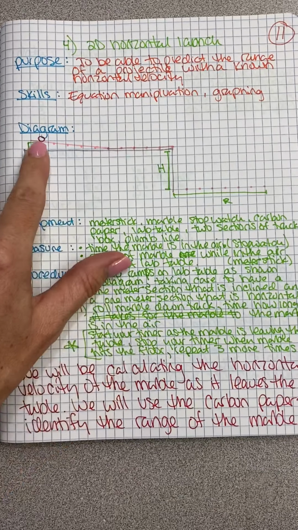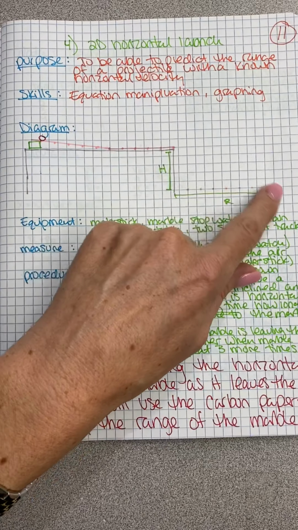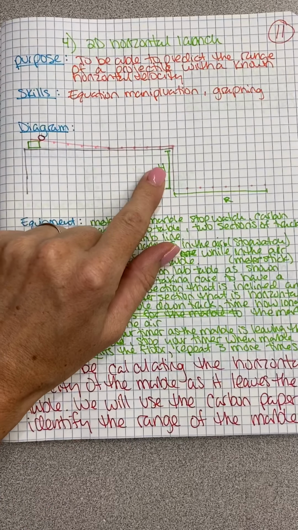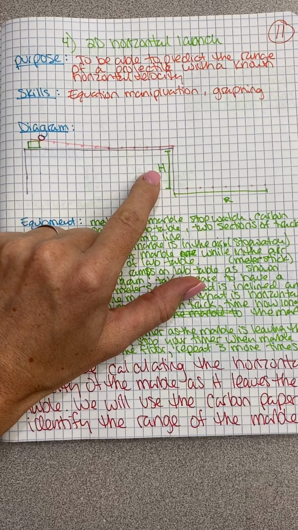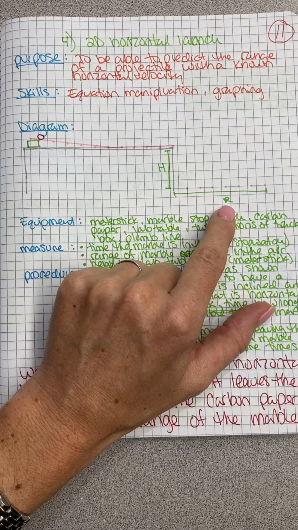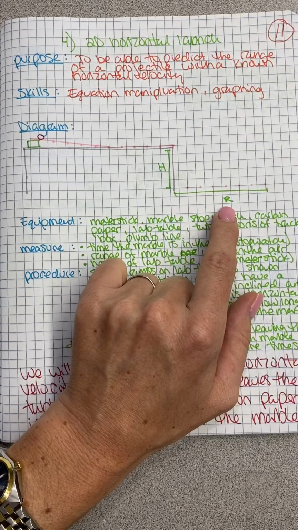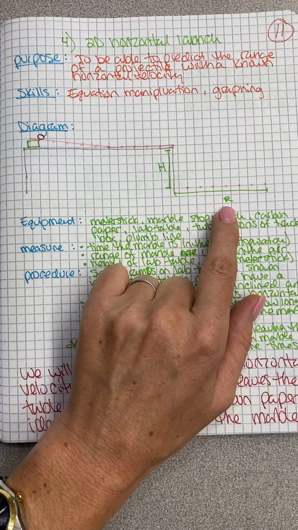So this is my diagram. I have my 1 meter along the incline, 1 meter along the horizontal, and then my projectile will go here. I included a table and my marble, and I identified some important information. So we use h as our vertical height in our calculation, so I needed to include h on my diagram, and we include r as our horizontal displacement in our equation. So I need to identify what r is on my diagram.